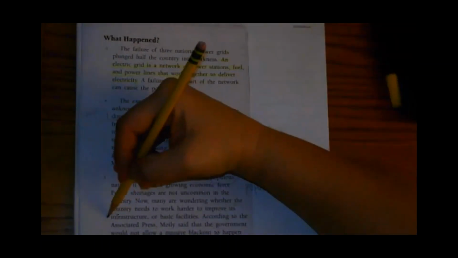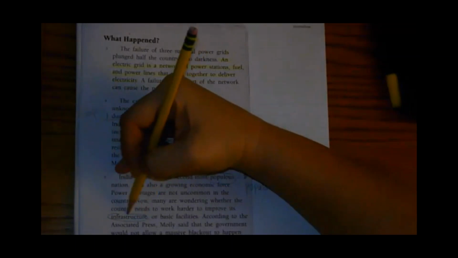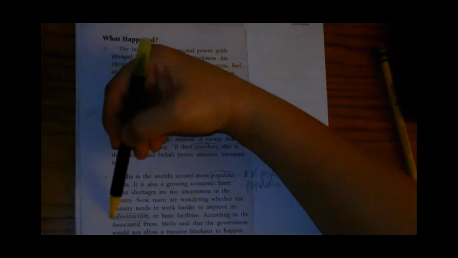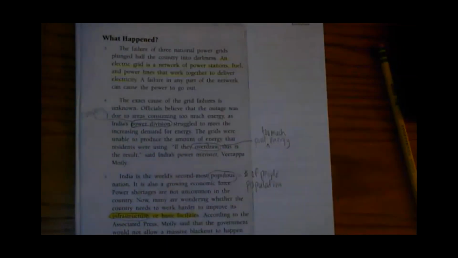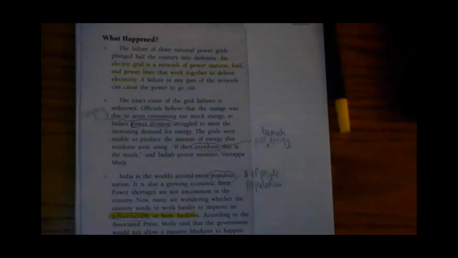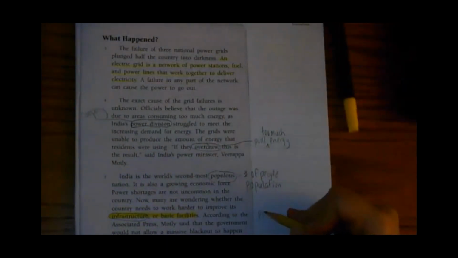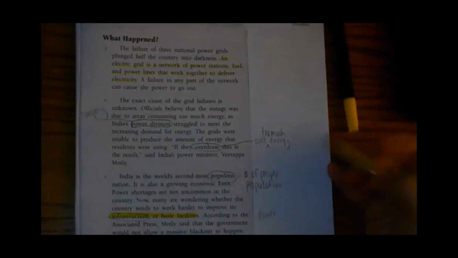Infrastructure. It's definitely a big word. Fortunately for us, the definition is right after that. It's infrastructure or basic facilities. Power is part of a country's infrastructure.